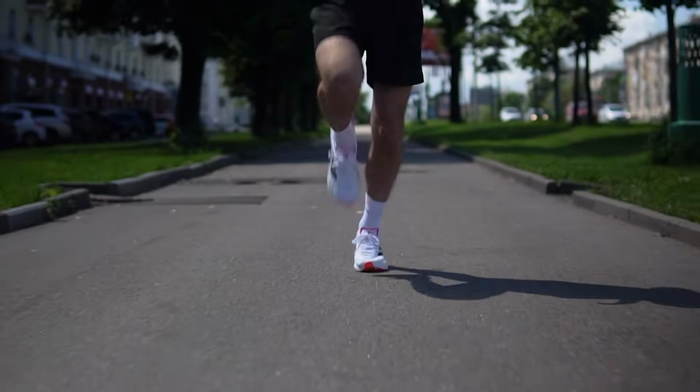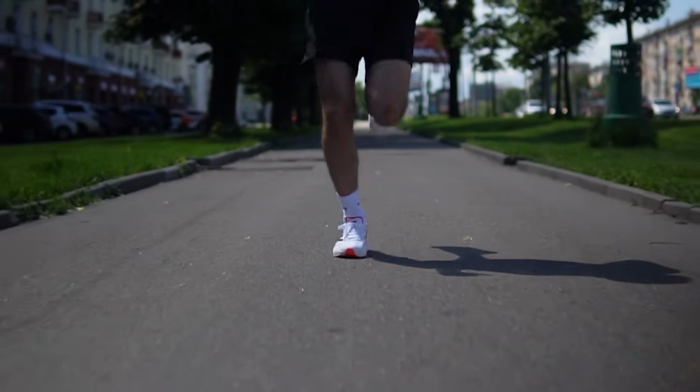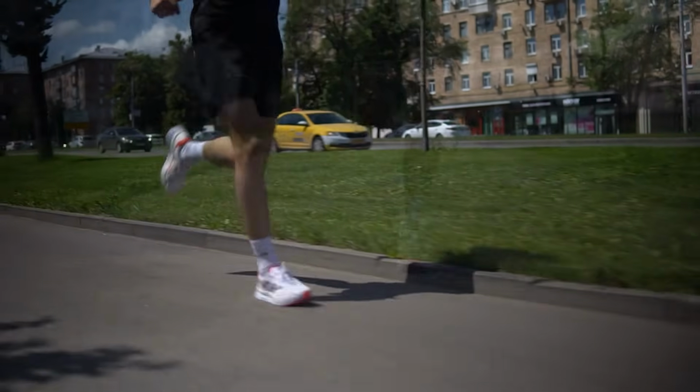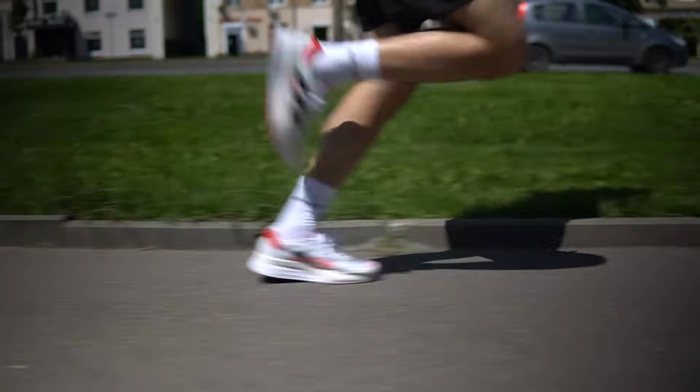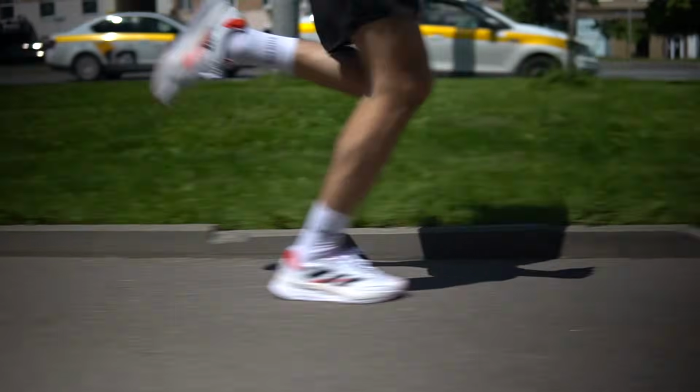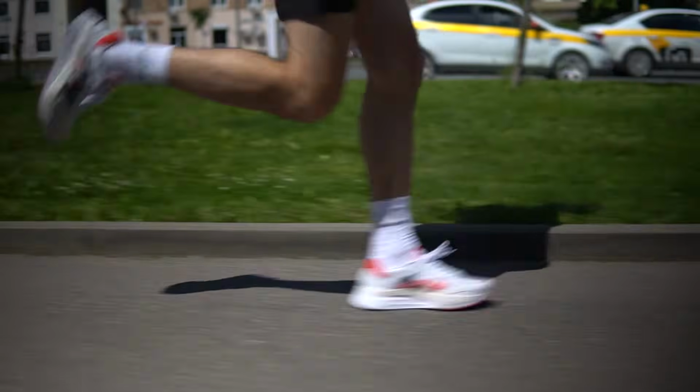In running, we often talk about pronation, overpronation or underpronation. But do you know what these terms actually mean? It is a very simple question itself, but it might be hard to explain. Let's try to break it down.